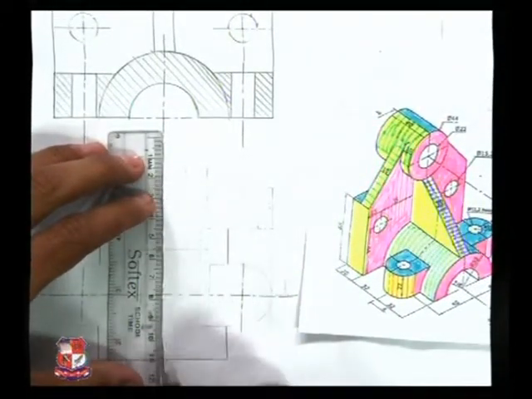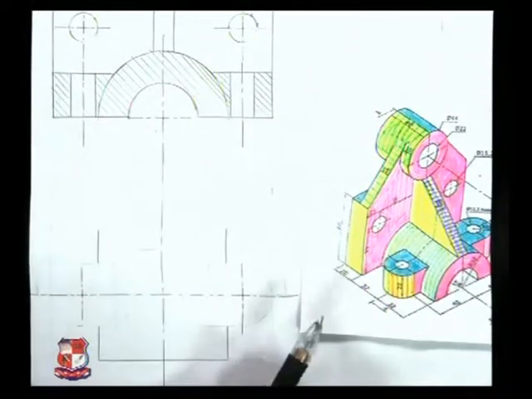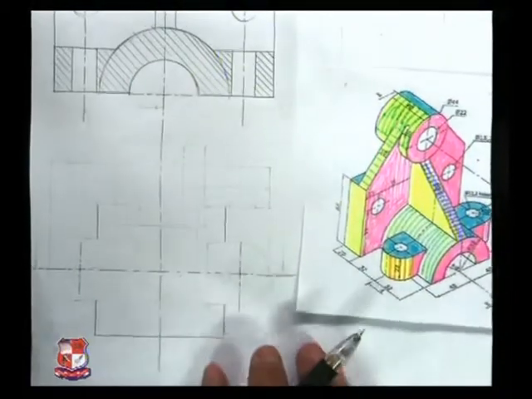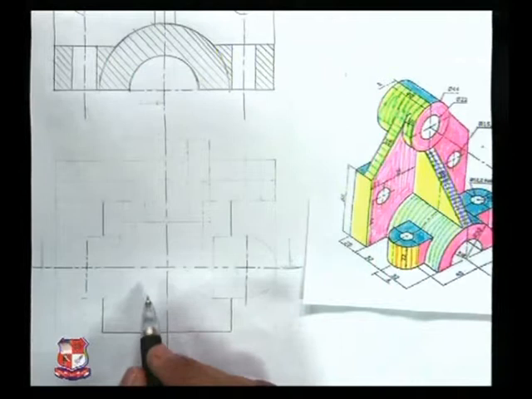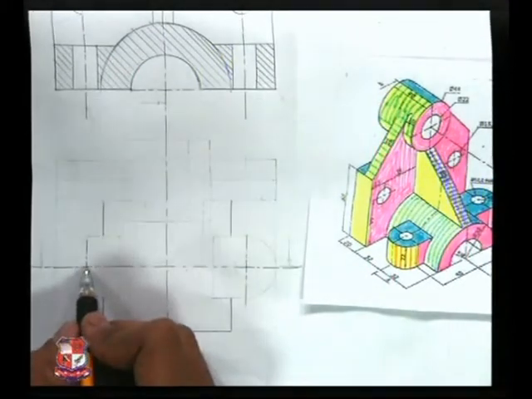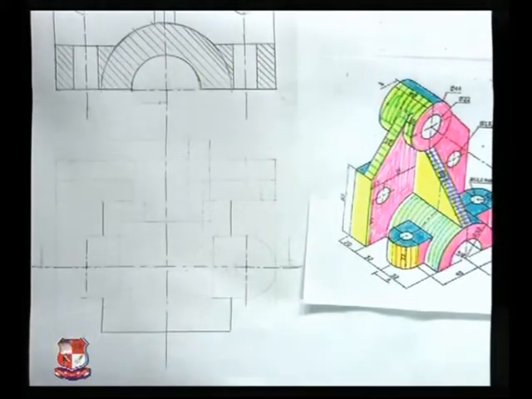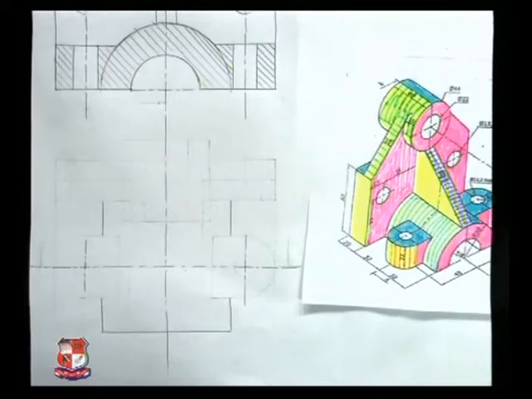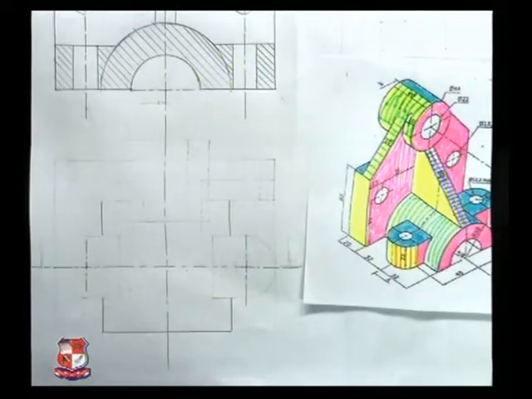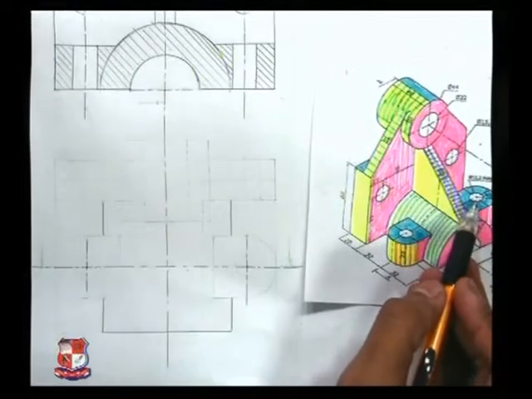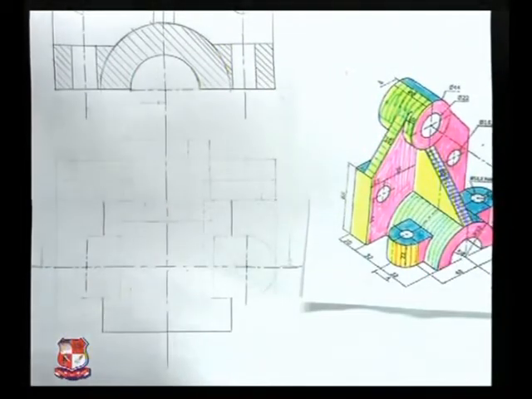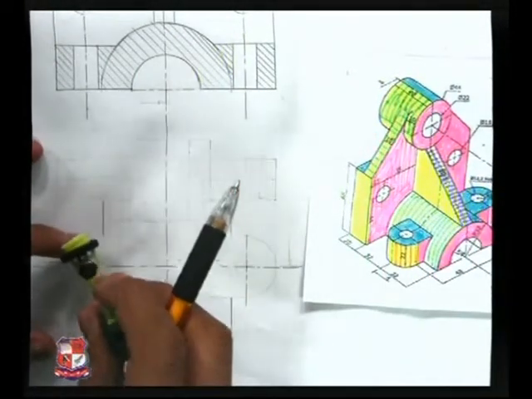This is the axis, and these two holes are at a distance of 80 millimeter from each other and 40 from its center line. Now from here, taking this point as a center, draw a circle which represents a hole having diameter 12 millimeter. You can see here a 12 millimeter diameter hole is there, so that will be visible as a circle in the top view.